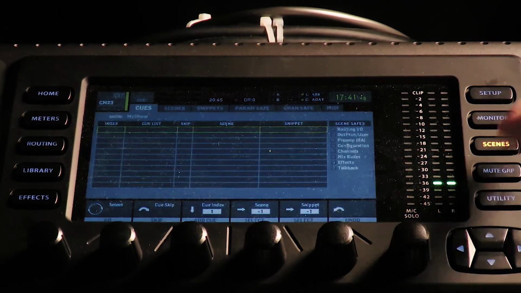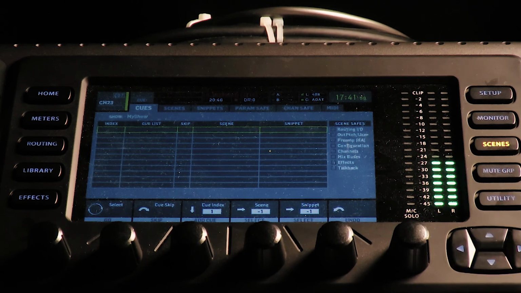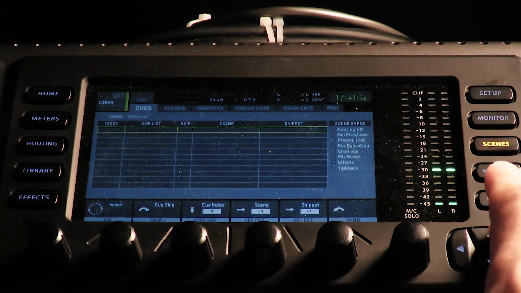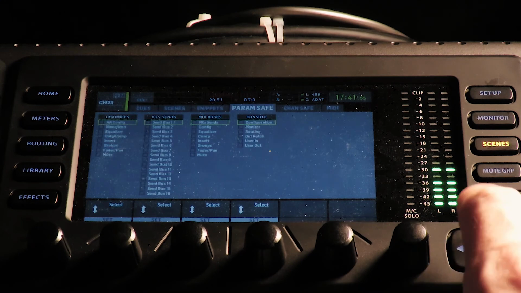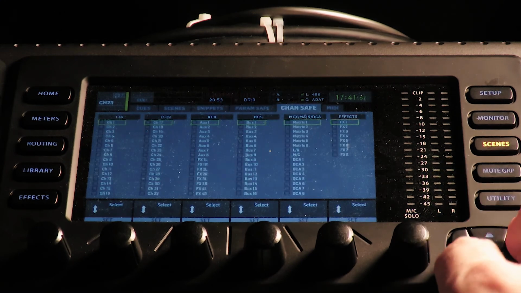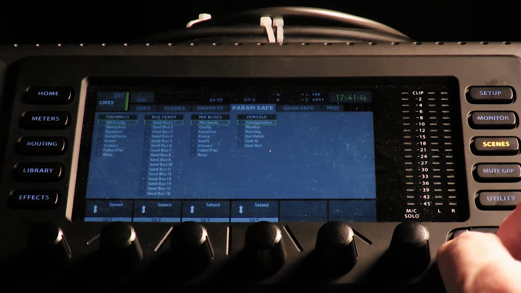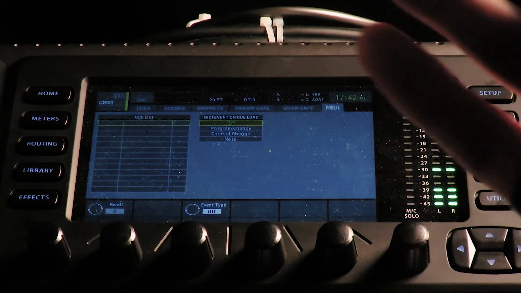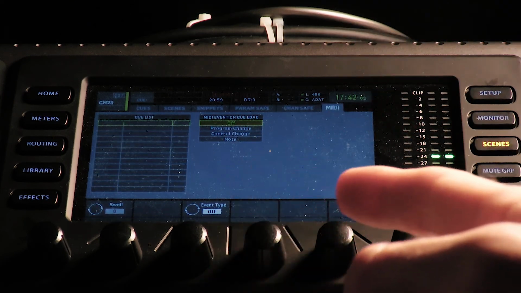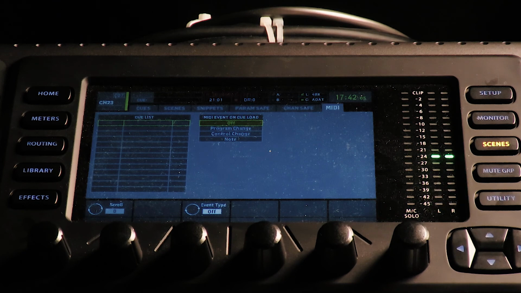All right. Scenes. Y'all know what scenes are. There's cues, scenes, snippets, and then you can set up your safes in these two tabs. And then you can actually, I didn't even really know this, you can actually cue things via MIDI from this. Which is pretty crazy.